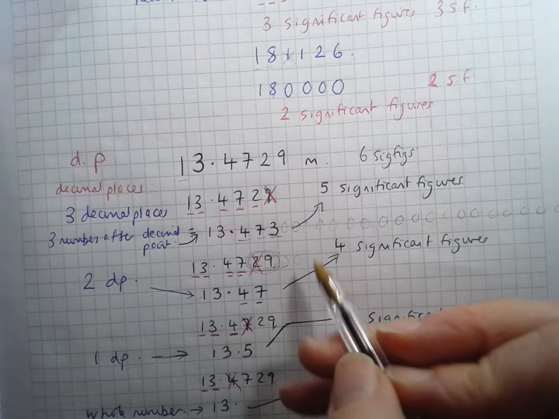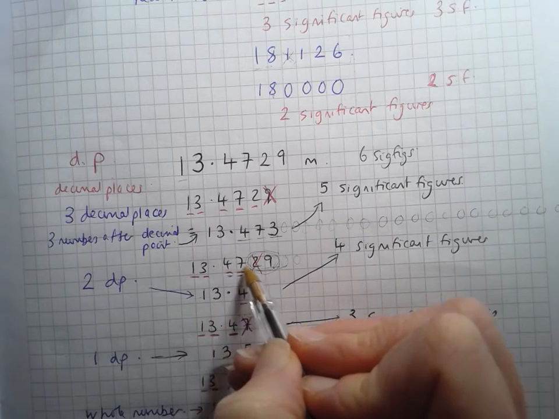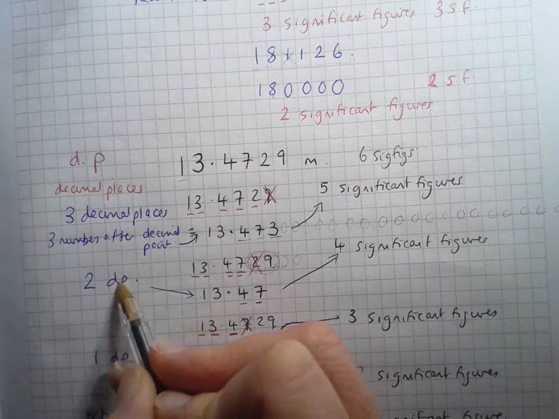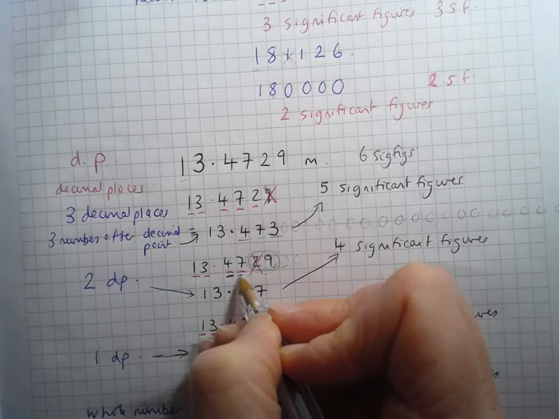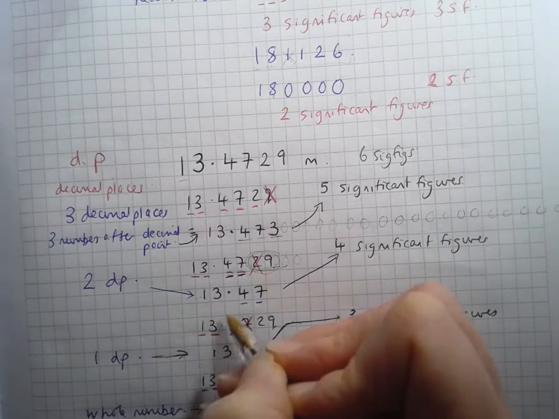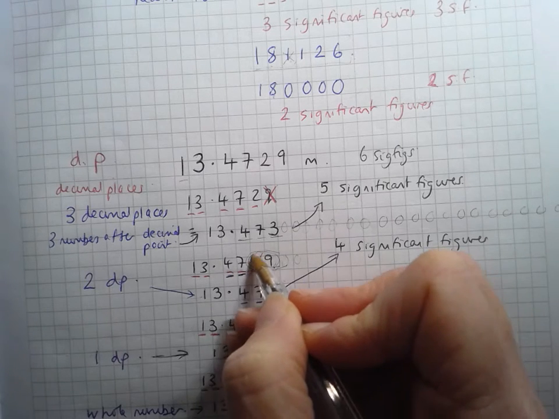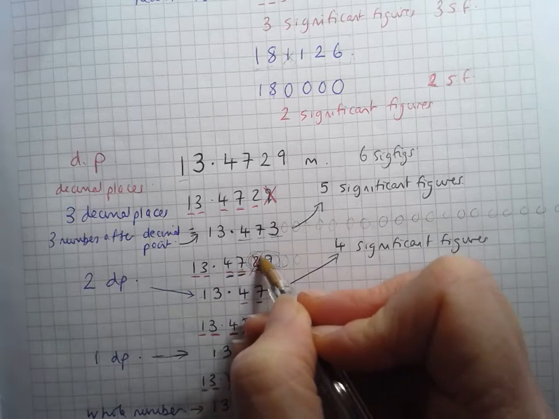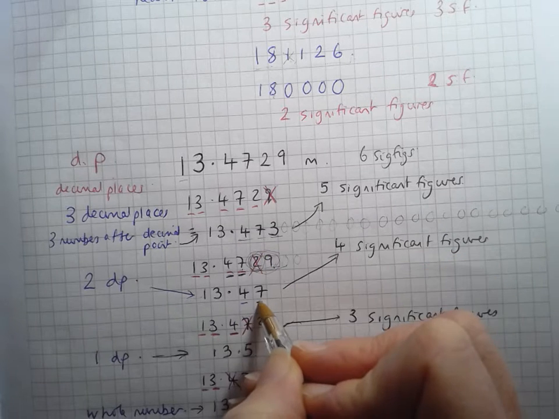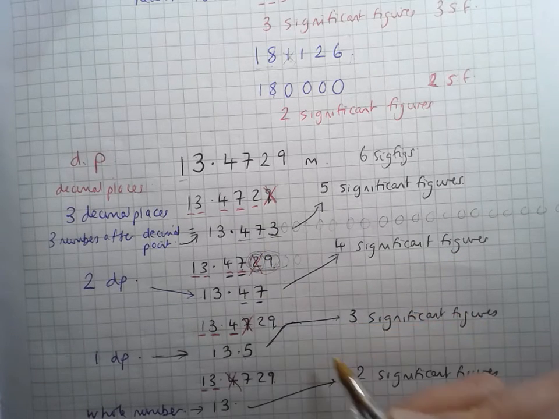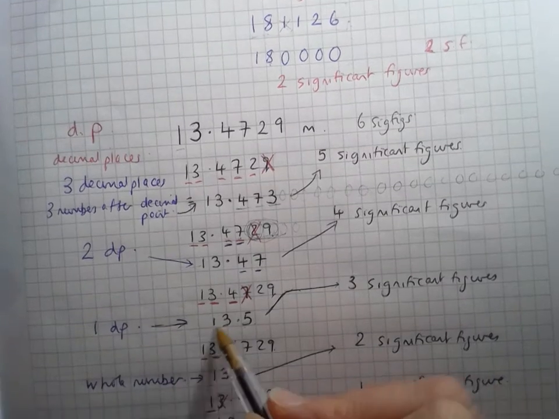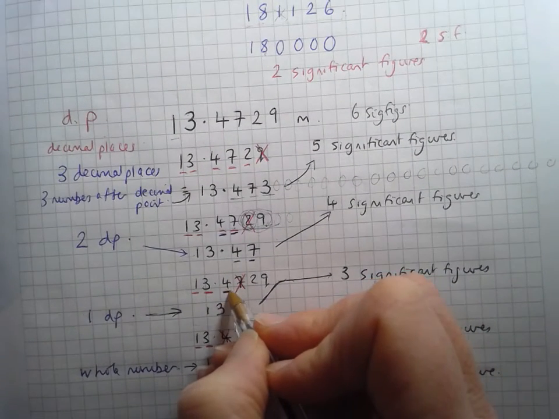Here's the number again, 13.4729. I want to write it to 2 decimal places. I only want 2 numbers after the decimal point. So I'm losing 29. The 2 here, which is next to the number I'm keeping, is less than 5, so the 7 stays the same, so it's 13.47. 1 decimal place, I only want to keep this number after the decimal point.